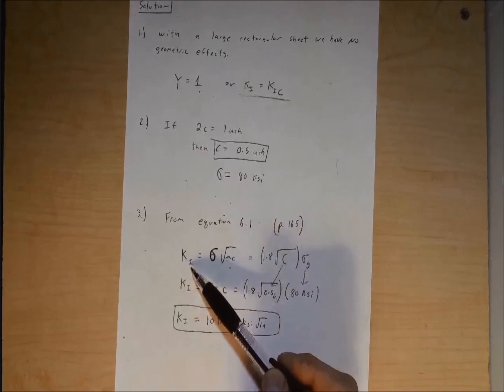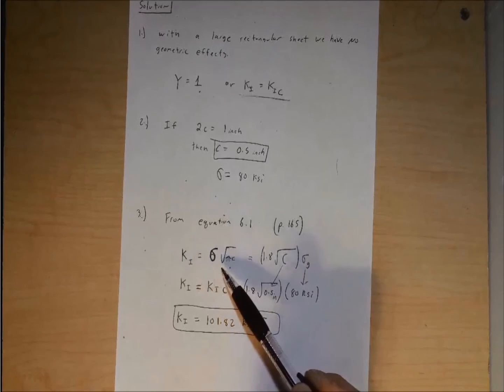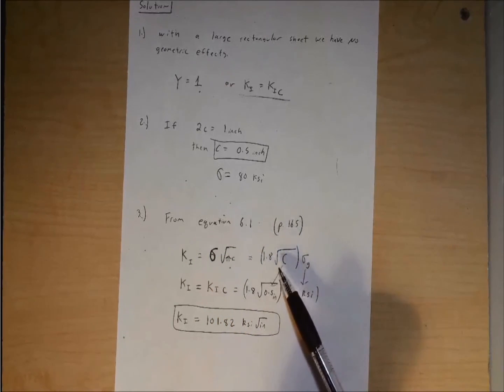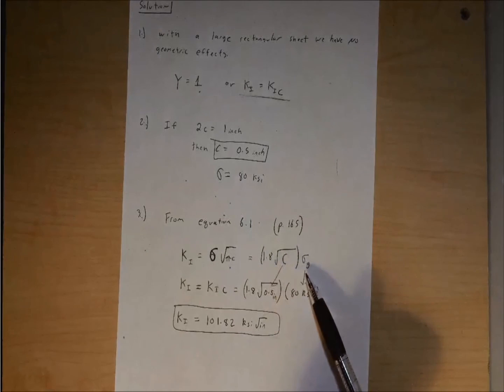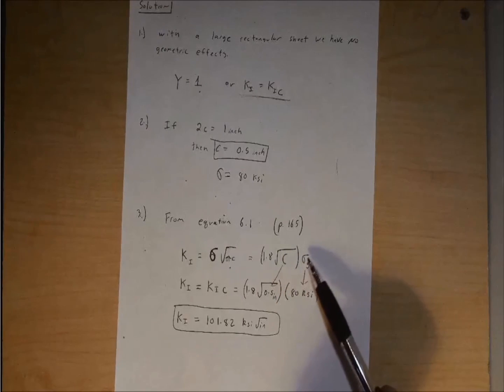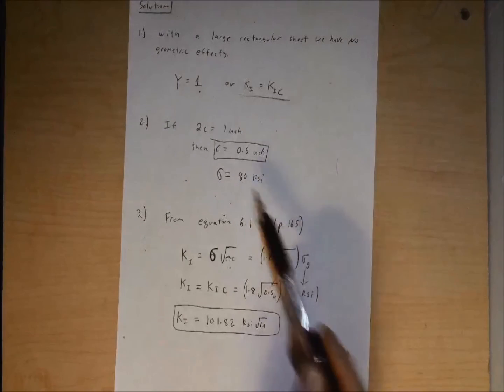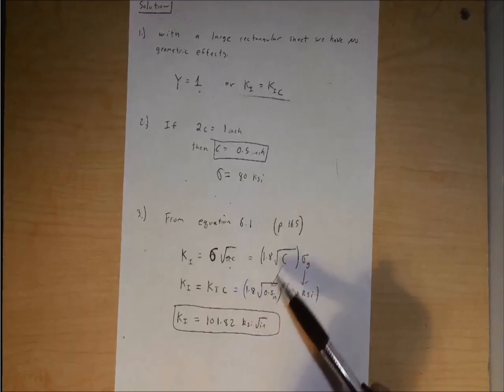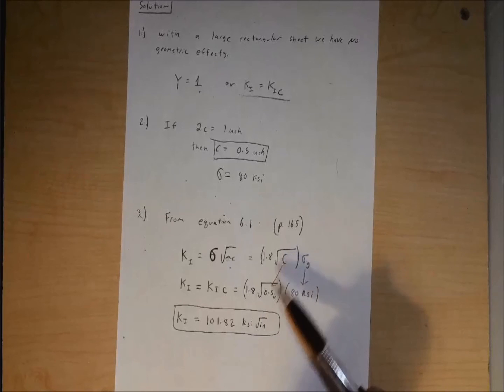So we start off that K sub I is equal to our sigma times the square root of pi c. We can rearrange that slightly, and we can see the simplification of this as it leads into equation 6.2, and we have 1.8 times the square root of c times our value here of our sigma g, which we're given up above in the problem statement. And we can go through these here and start plugging in our known values. We've just solved for c.